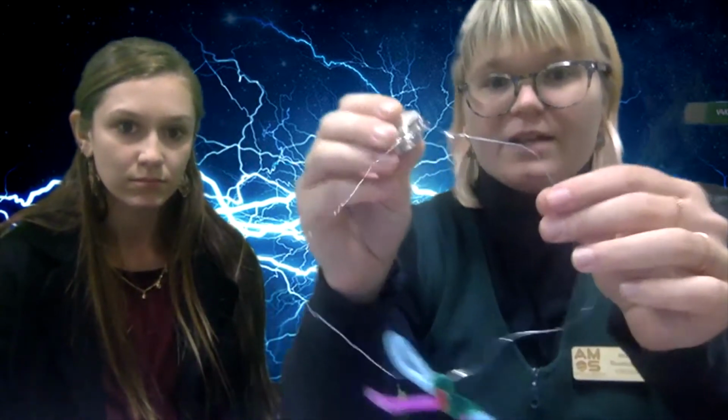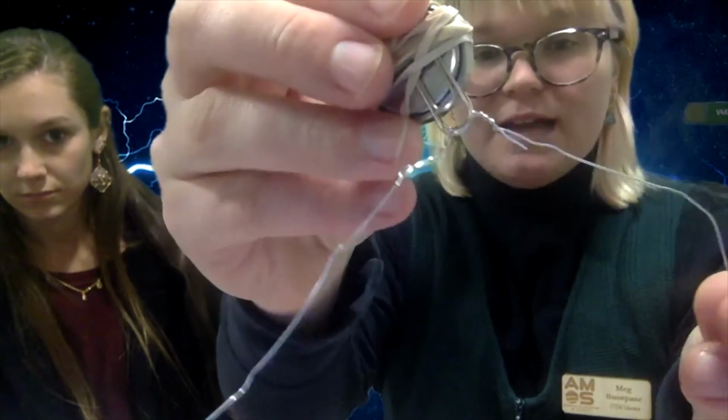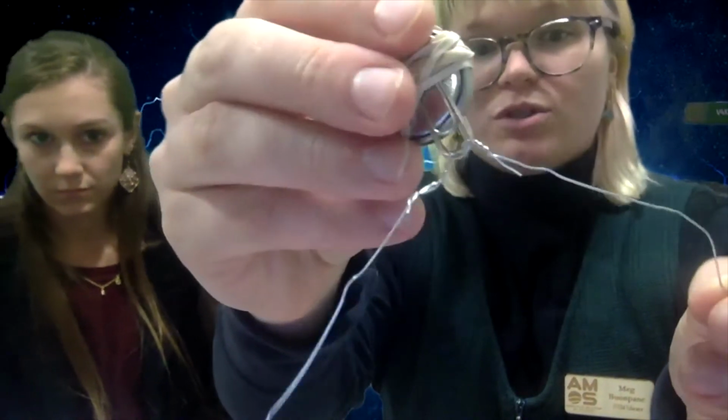Now that we have our completed circuit, I'm going to explain how I did this just a little bit. So to start, we have our wires, and we have to wrap our wires around the paper clips pretty tightly. They have to be connected. So do your best, and if you're having trouble, you can ask for help.